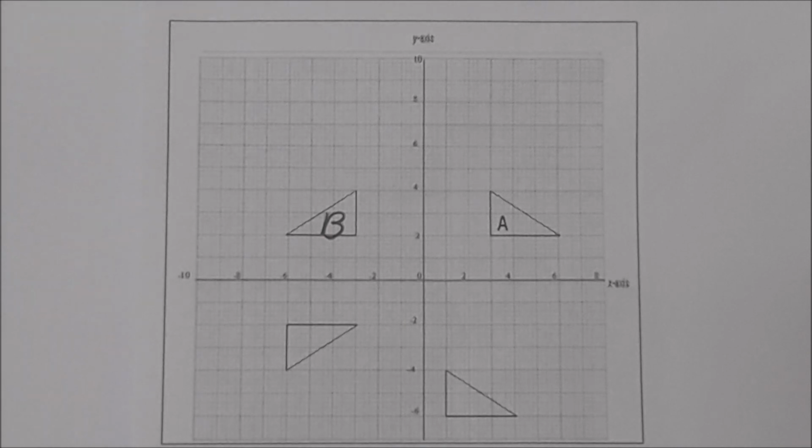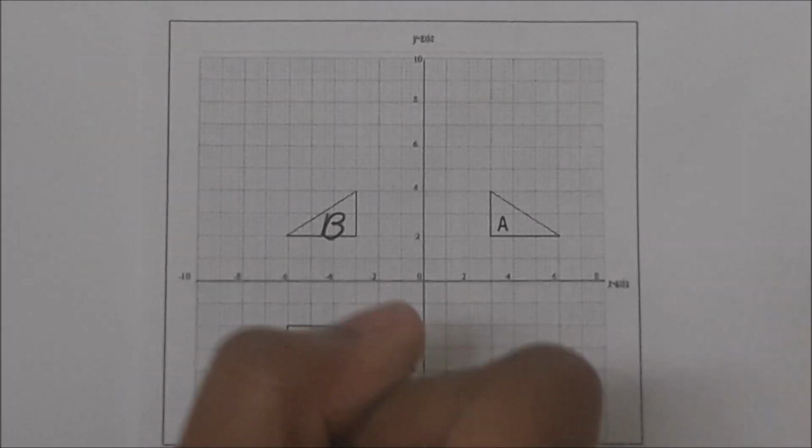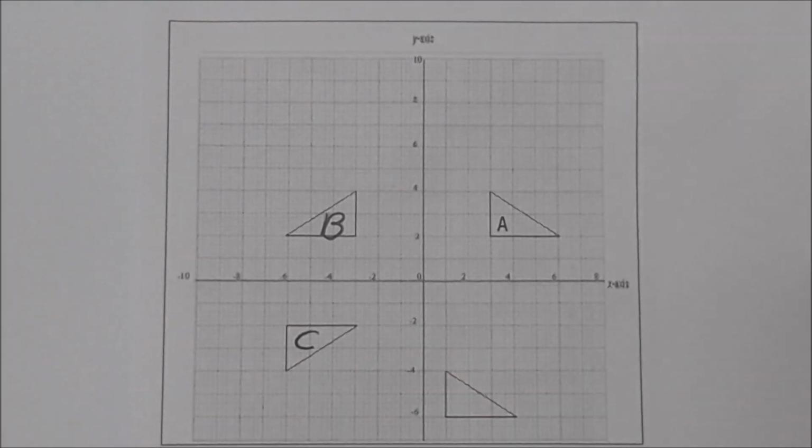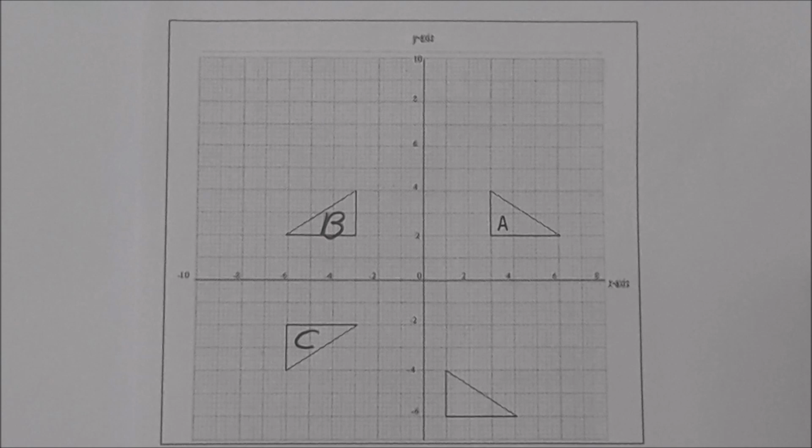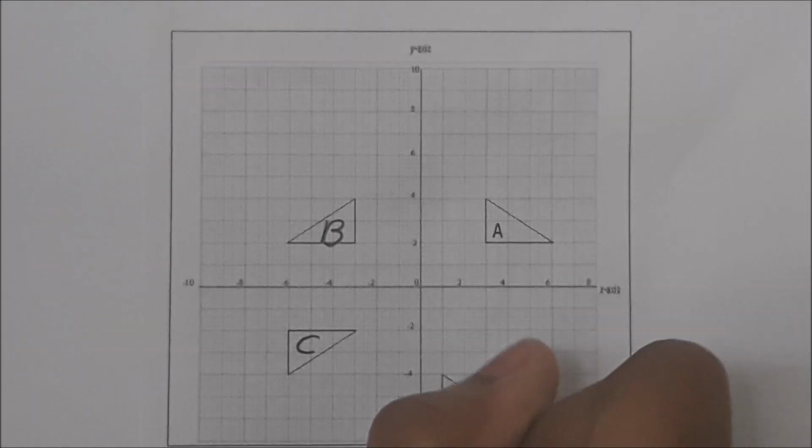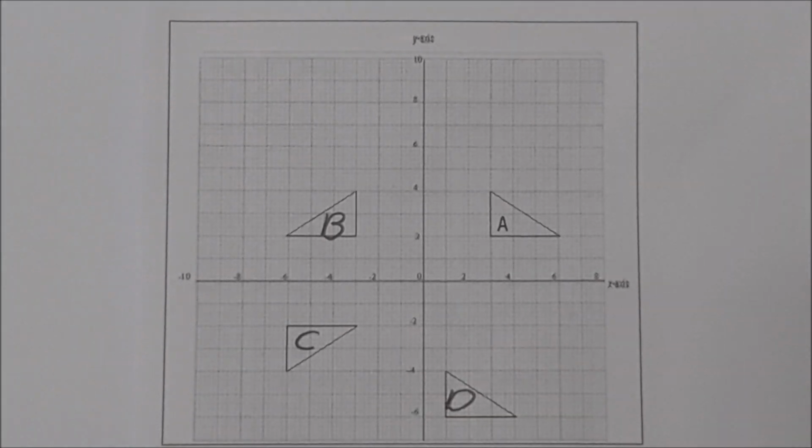Place a C on the triangle which is a rotation of triangle A. Capital C on the triangle. Very good. And another word for rotation? Turn. Turn. Very good. And then the last one, place a D on the triangle which is a translation of A. That's the only one left. So that has to be D down there at the bottom. That's a translation of A. And notice that the translation would always be the same diagram.